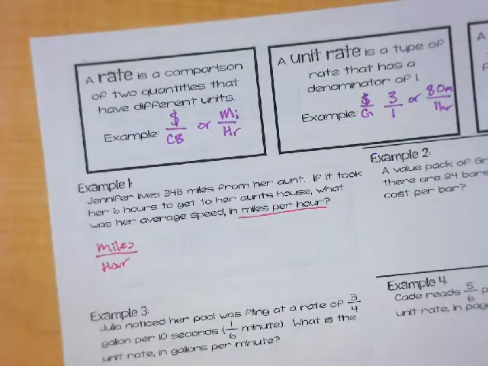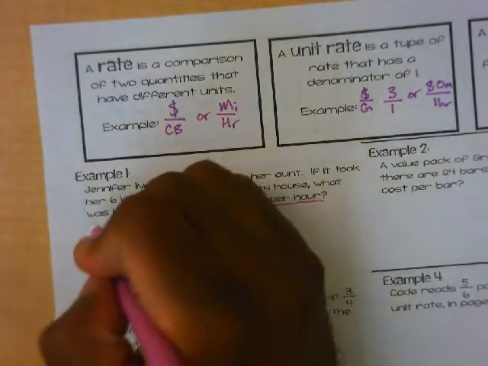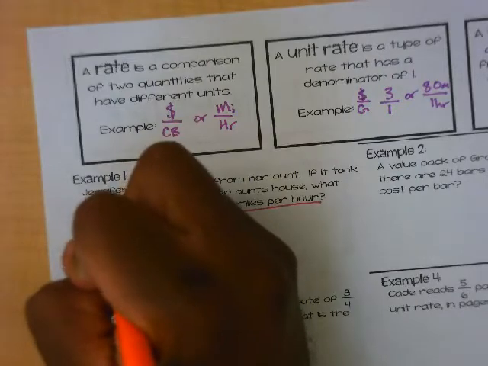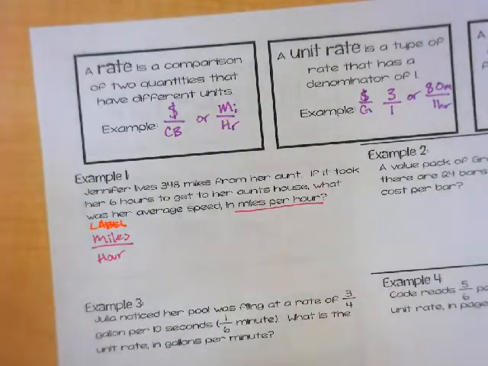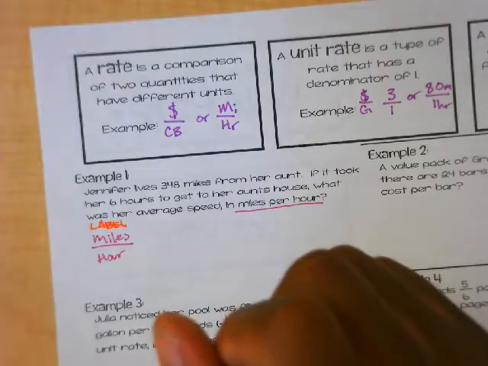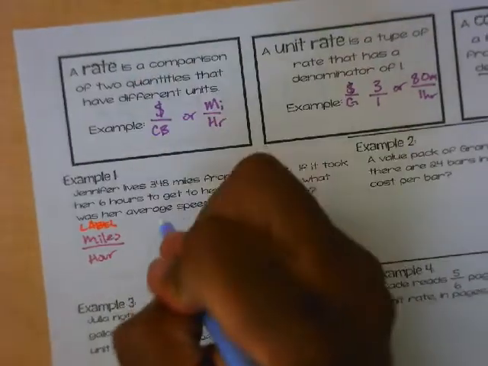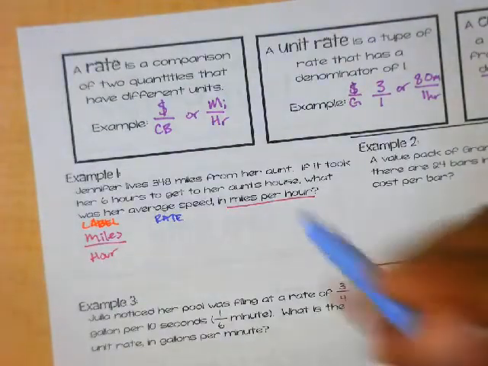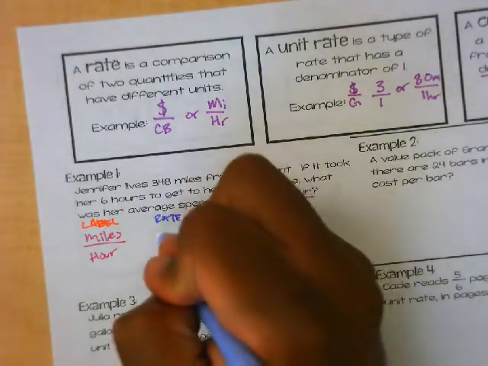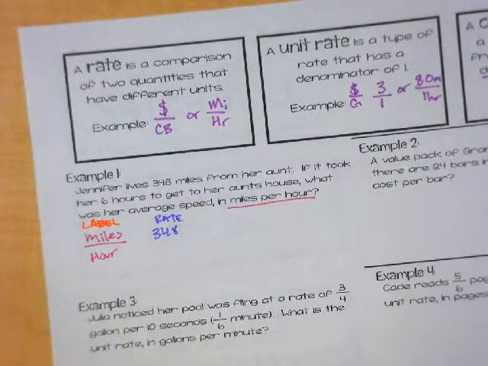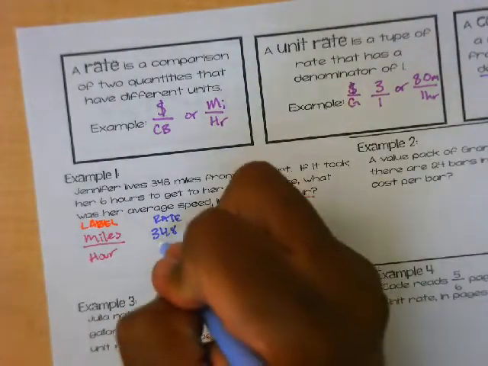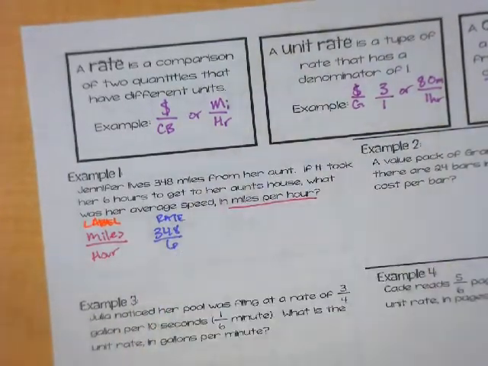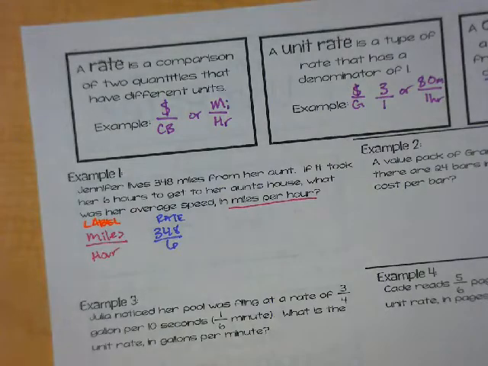Okay. So we start there. We always start with the label. And then once you have your label, you want to go to the rate. What was the rate they gave us? They gave us 348 miles, and then they gave us 6 hours. So miles, that's my numerator. Hours is my denominator. Got 348 miles over 6.